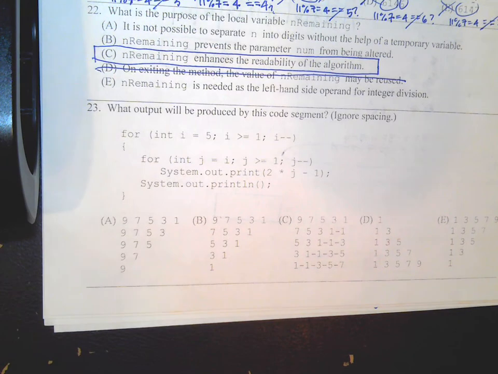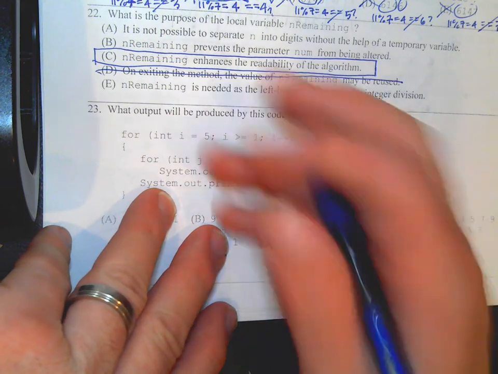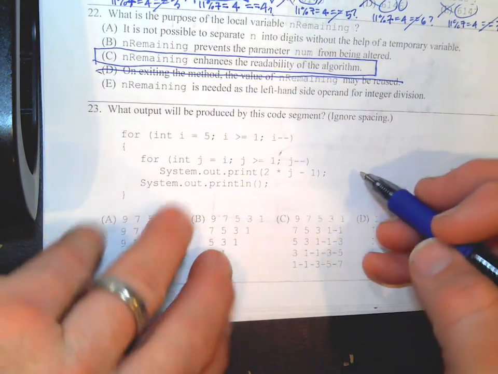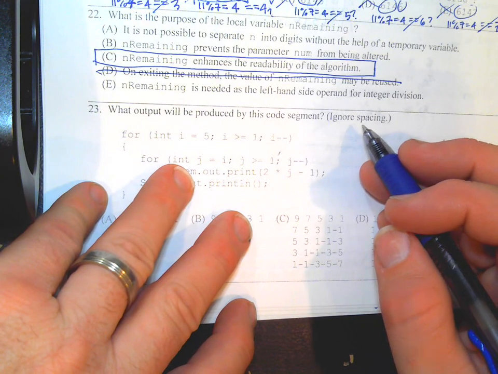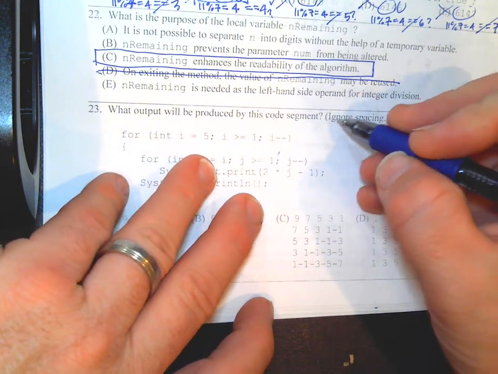What output will be produced by this code segment? Ignore the spacing. So I would start to go through and just start reading, figuring out what's going on here. Maybe we can figure out a pattern and not have to do it all. But one option is to start going through.